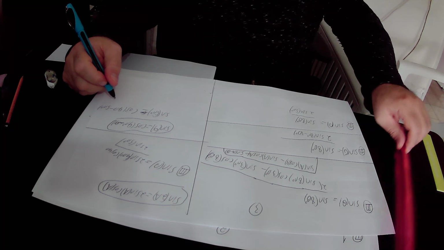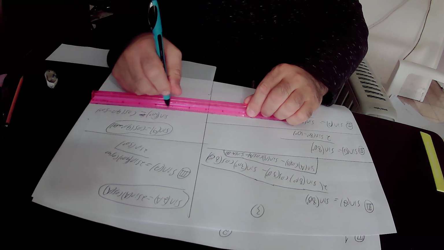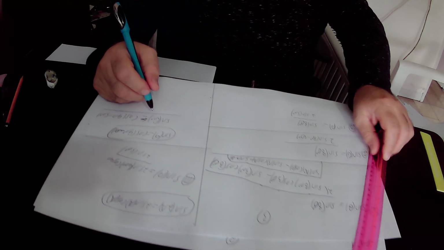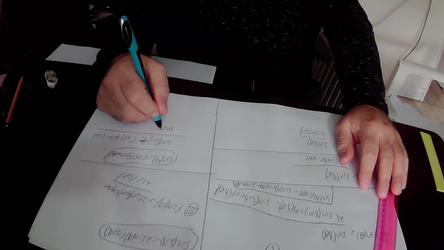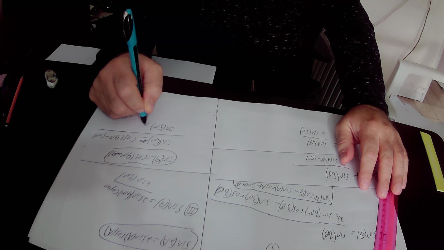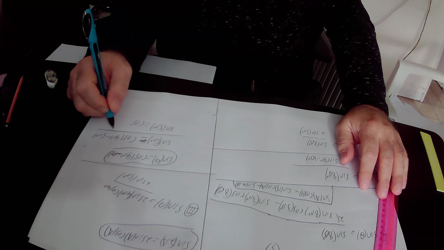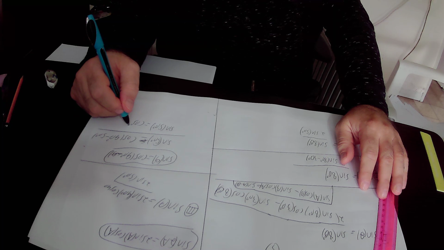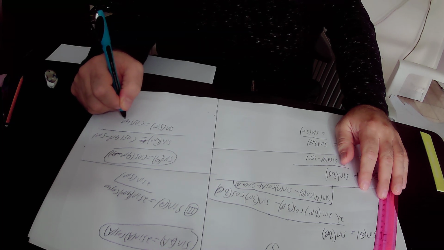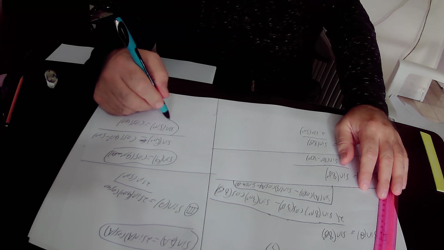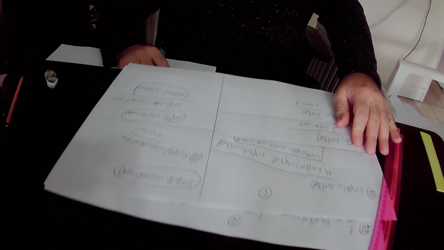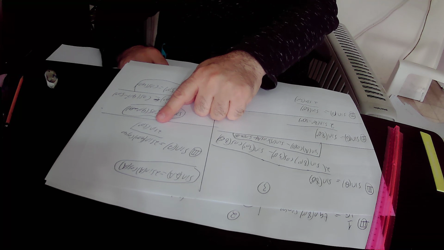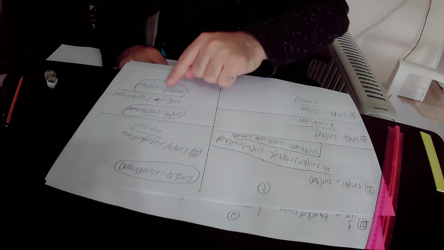So we found out that sine 50 degrees equals cosine 40 degrees. Therefore, we can substitute sine 50 degrees in equation number 3 by cosine 40 degrees.